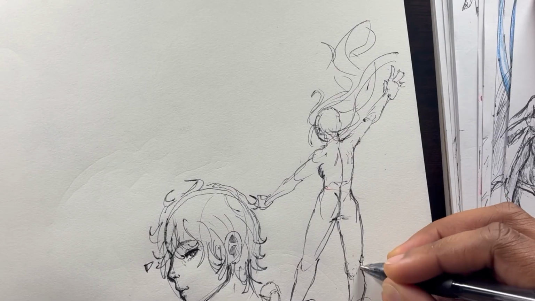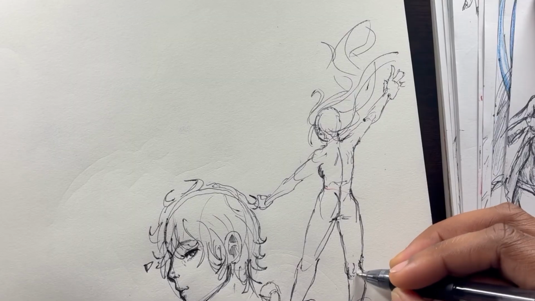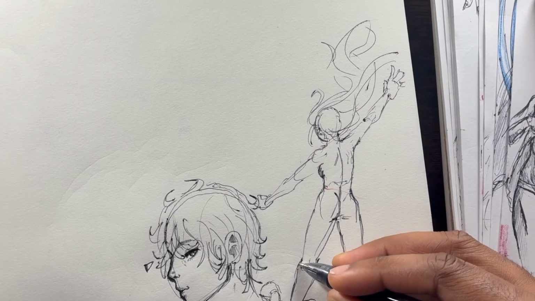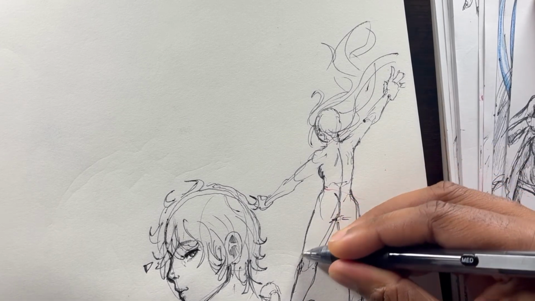So yeah, cool artist. I've seen them around. I definitely like their way of drawing bodies. It looks pleasing to the eye, the breakdown. The kneecap a little bit more, just define it, I guess. I don't know. Okay.